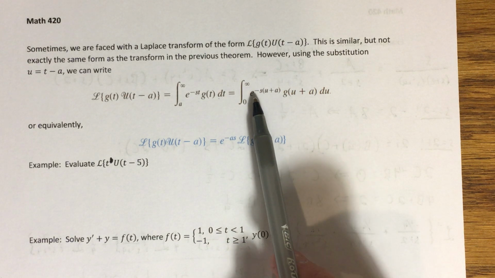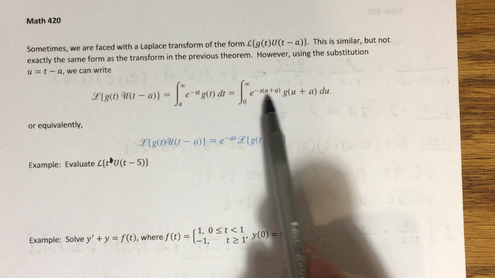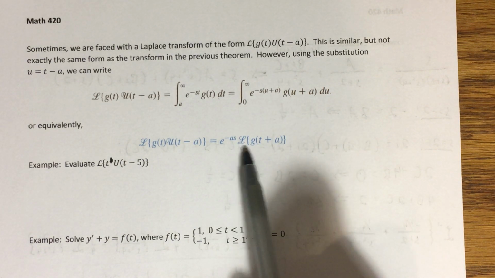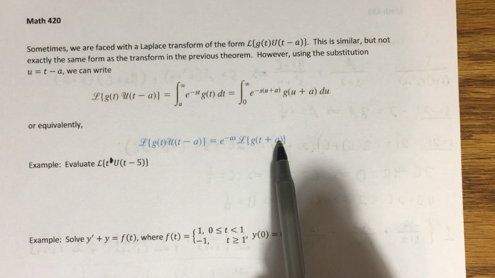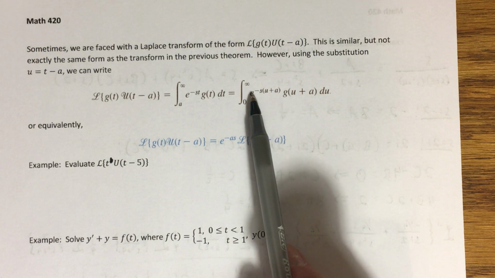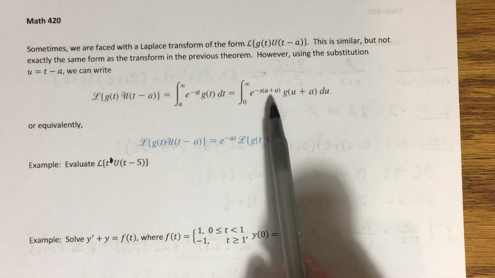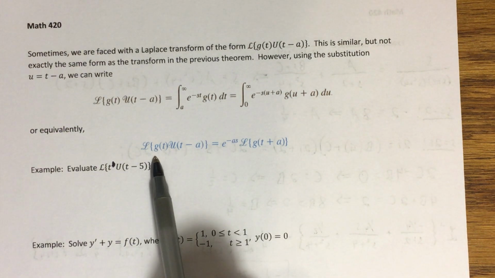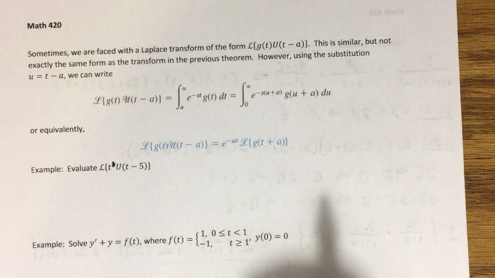Well, once again, if I take that e to the negative s a that I get from distributing the s in here and factor that out of the integral, this integral will reduce down to something of this form, the Laplace transform of g of t plus a. Just like that previous theorem, going straight from this step to this step, it would normally look like g of u plus a, but we're just changing the labels from u's back into t's again, which is totally fine to do. So this gives us a kind of alternative way of dealing with that second translation theorem.